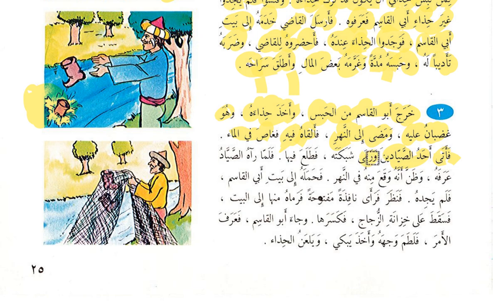Warama, then he threw. Rama yarmi means he threw. Shabakatahu, then the fisherman threw his net. Shabaka means net, for catching fish. Here is the fisherman. So this is net, shabaka, for catching fish. فطلع فيها, then he found. طلع يطلع means finding. Okay, he found the shoes with his net. When he pulled it to him, he found there was a shoe.